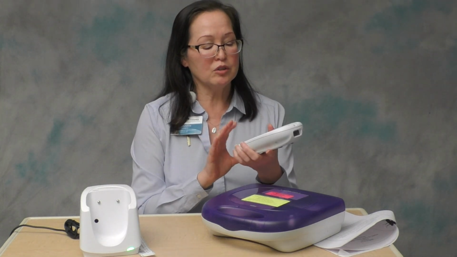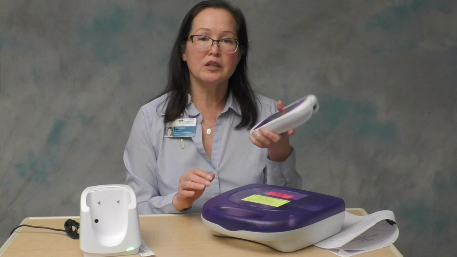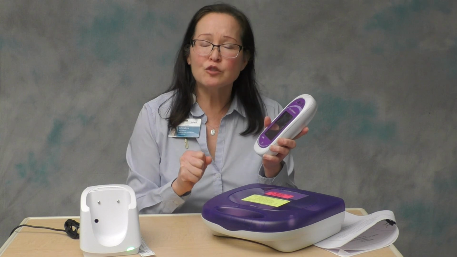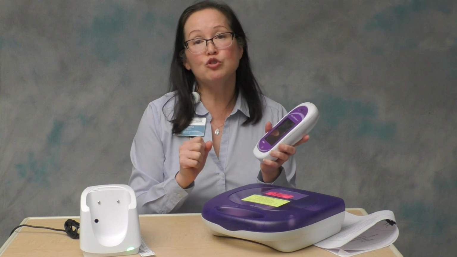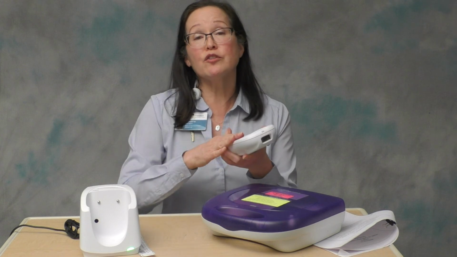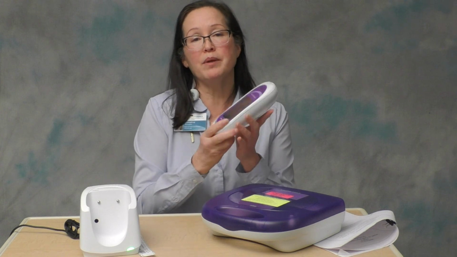So to clean them, you're just going to turn the meter off by hitting that on-off button. You're going to get one of your wipes, and if it's the last few wipes in the tub, they get a little juicy, so wring them out a little bit before you clean them. You're going to clean all surfaces, front, back, sides, top, and bottom.